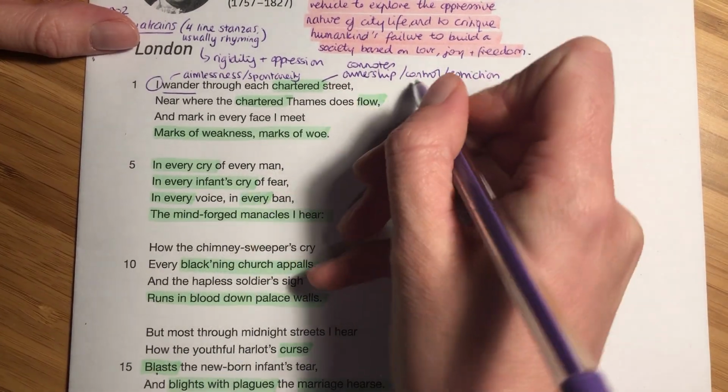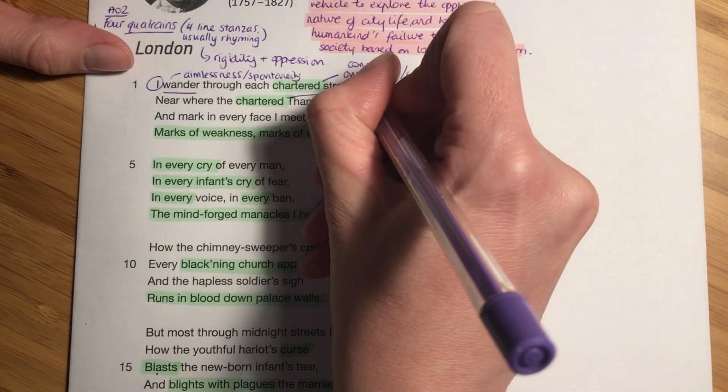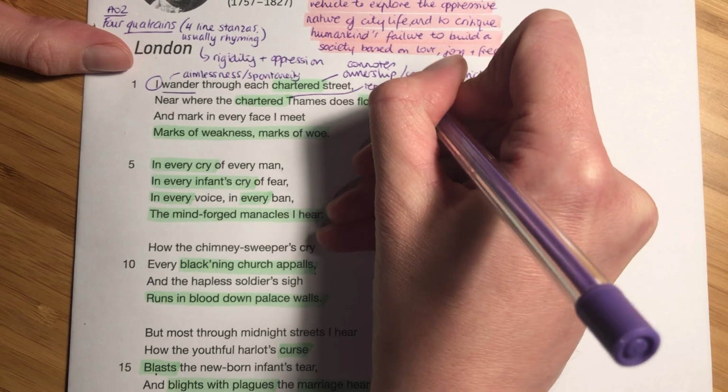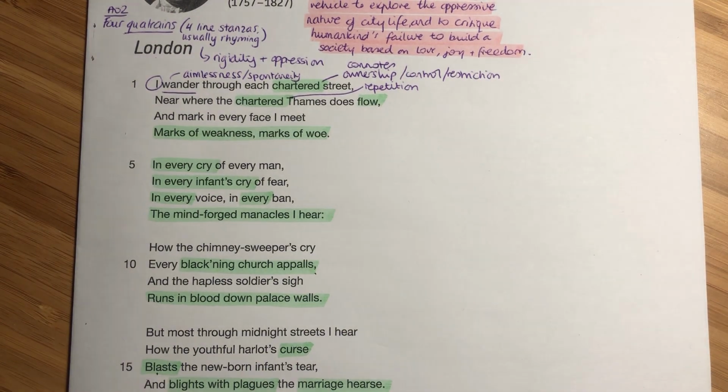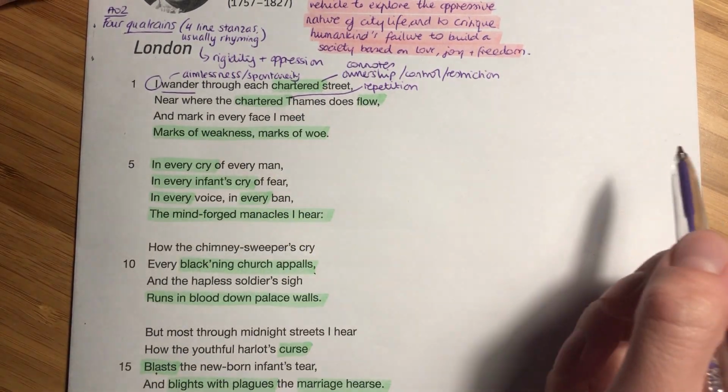And that sense of ownership and control and restriction is also echoed by Blake's use of repetition, which creates, as again we spoke about at the start, that sense of rigidity, that sense of inflexibility. Each street is chartered, and even the Thames, the river that runs through the heart of the city, is controlled, is chartered, as though its course has been plotted by the authorities. So I wander through each chartered street near where the chartered Thames does flow.